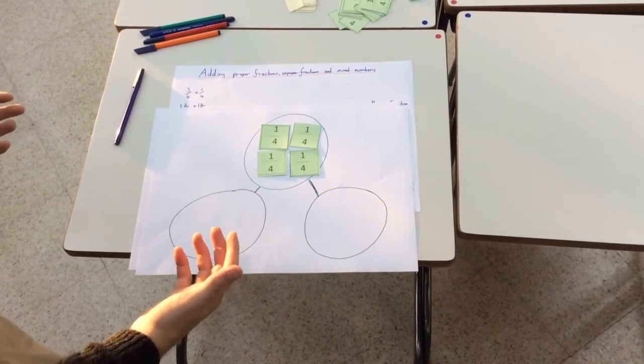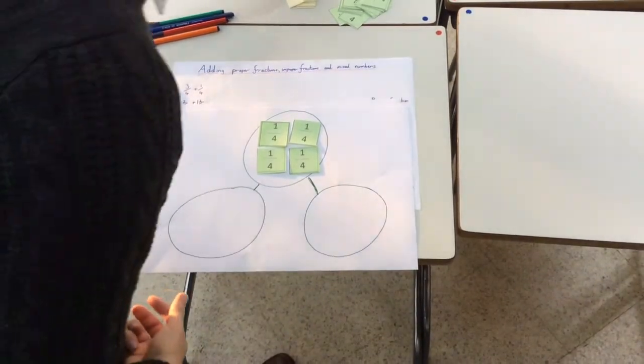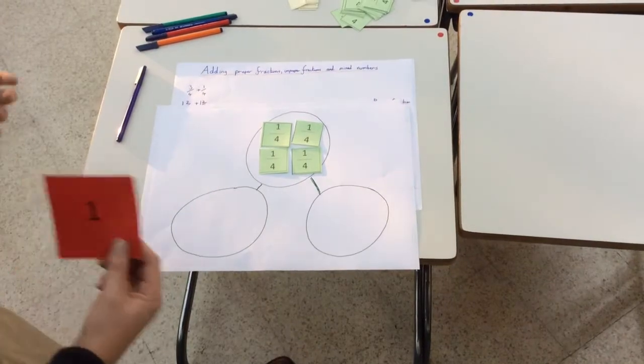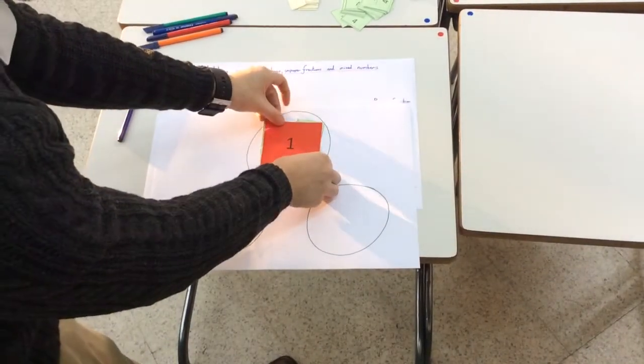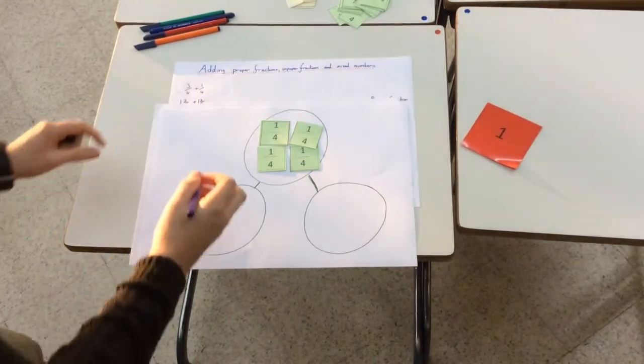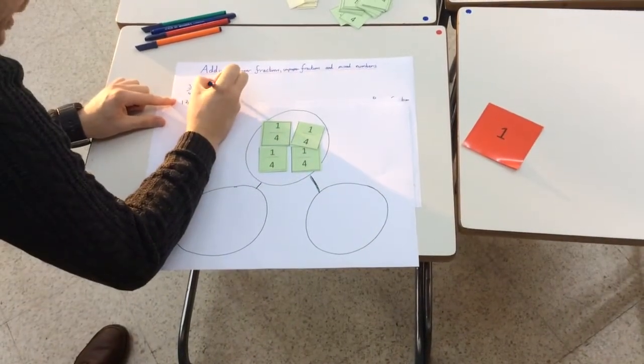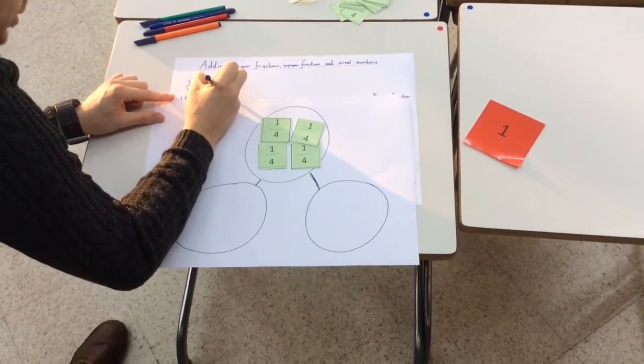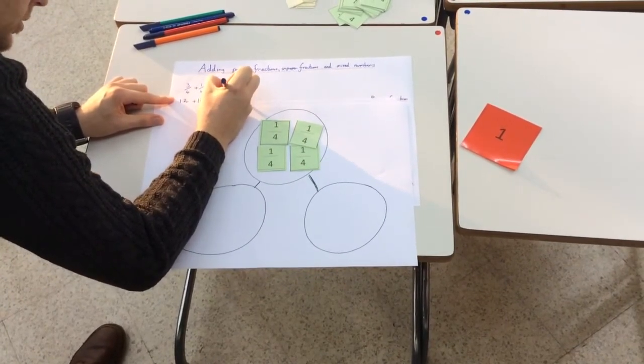4 quarters. Now there's another way of saying 4 quarters. Well, 4 quarters is the same as saying 1 whole. Let's check with our cards. Oh yes, exactly the same. So our answer here to 3/4 plus 1/4 is 4 quarters, which is also equal to 1.